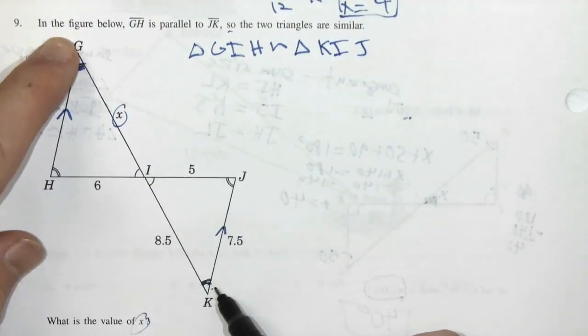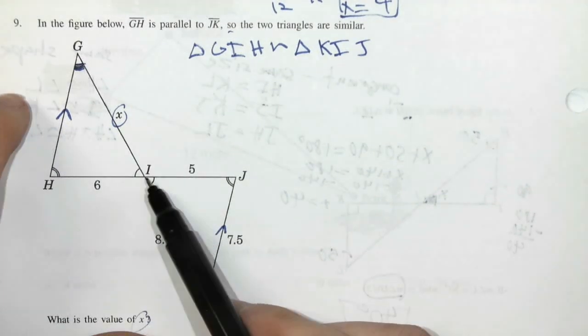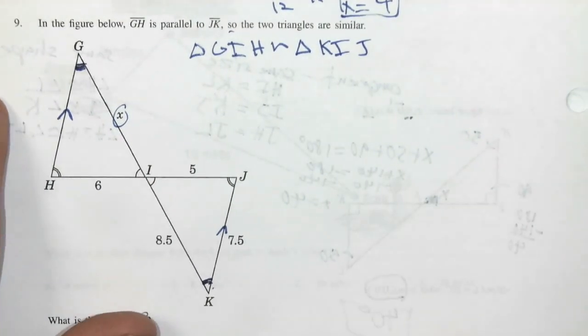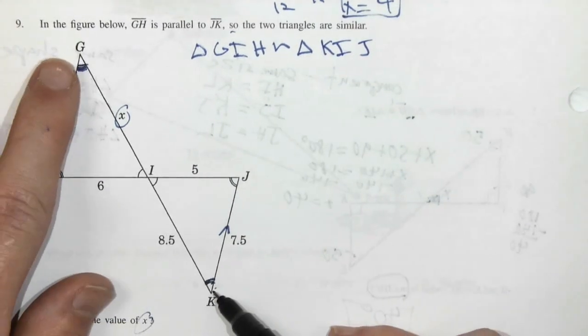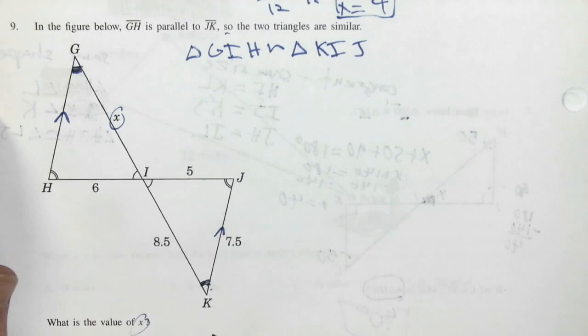Notice that G and K are congruent, so they both go first. The two I angles are congruent second, H and J are congruent third. Doesn't matter the order, as long as the congruent pairs are in the same spot in line.